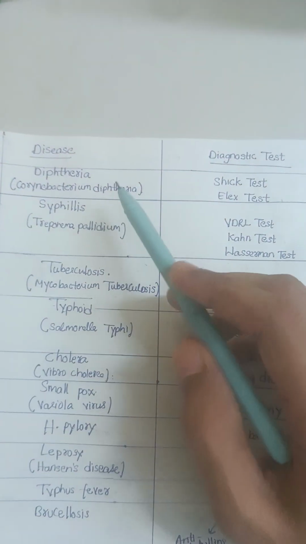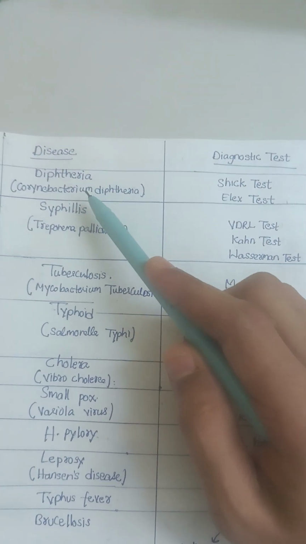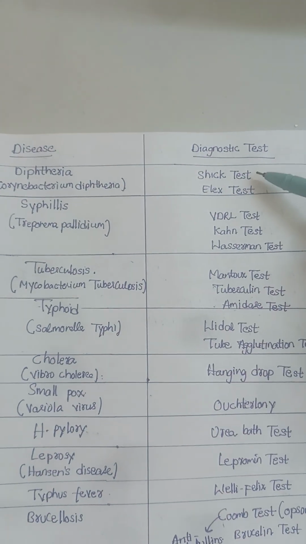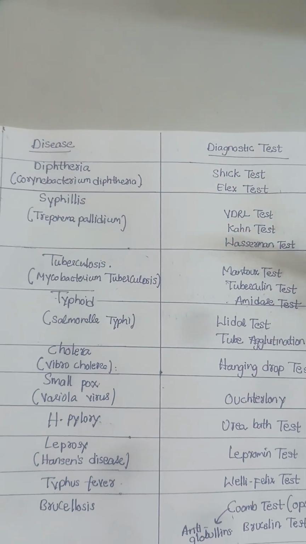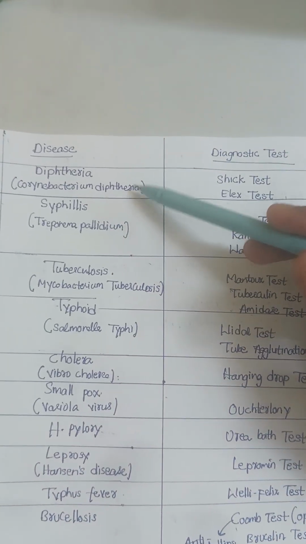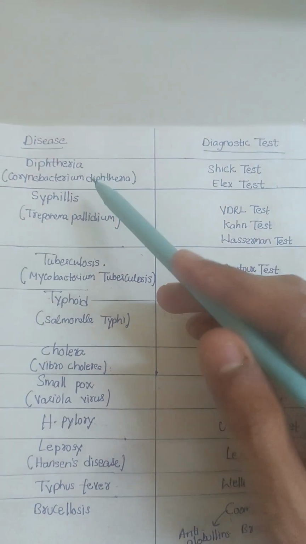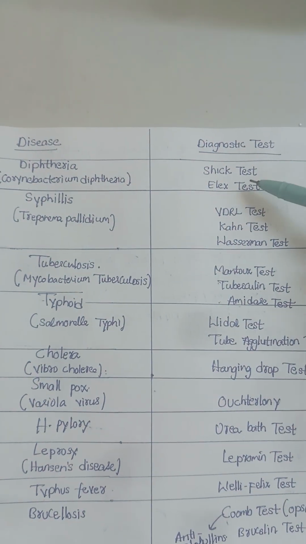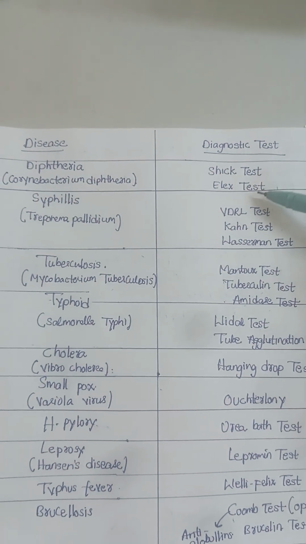The first one is diphtheria, which is caused by Corynebacterium diphtheriae, and the diagnostic test is Schick test or Ellis test. It's better to know the causative organism for every disease. So diphtheria is caused by Corynebacterium diphtheriae and the diagnostic test is Schick test or Ellis test.